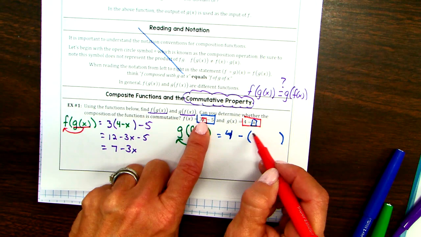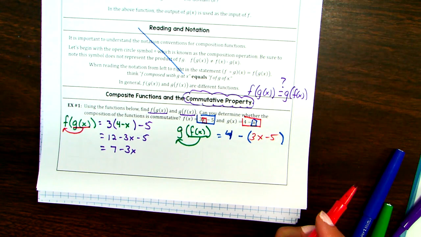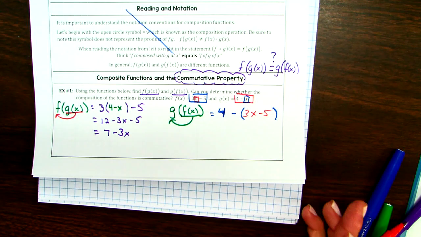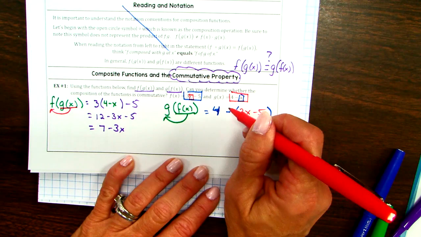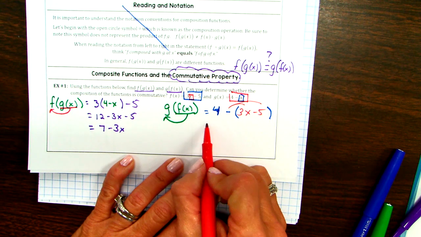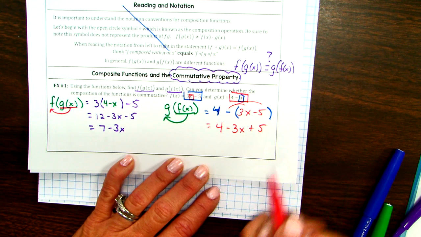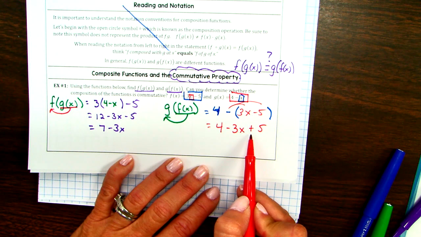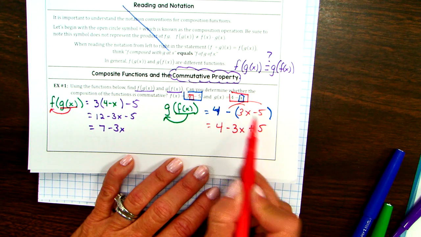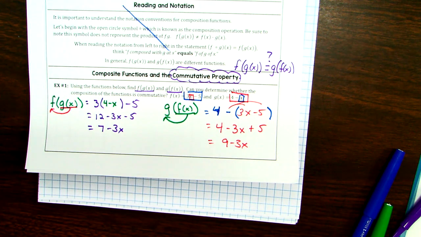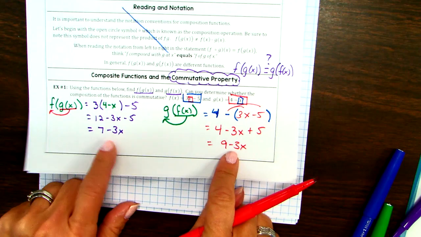Because what I'm plugging in is a binomial. That minus gets applied to the entire expression, which is 3x minus 5. So just be careful with your signs. This is like that nitpicky algebra stuff that we can't forget. A lot of people would have left that negative because they forget that the negative goes to both, okay, and we get 9 minus 3x or negative 3x plus 9. Are these the same thing?